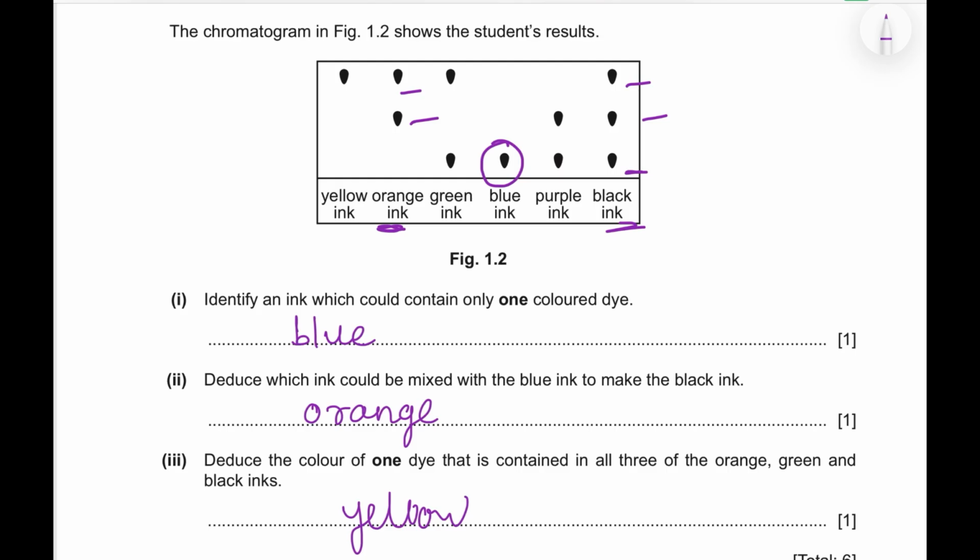Next, deduce the color of one dye that is contained in all three of orange, green and black inks. If you observe properly, you will see that there is one dye which is present in all. They have asked us for orange, green and black. So common in all three of them you can see is the yellow dye, the top one.